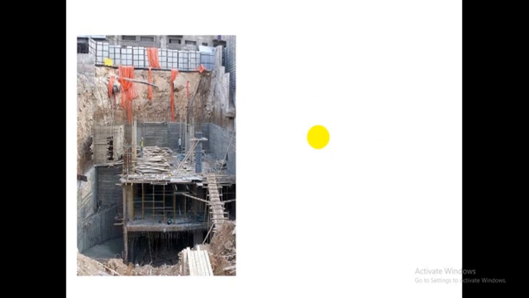Now I have a question. What is the first thing that we do, or the workers do, when they want to start to construct a building? Excellent. They start with the basis or the foundation of this building.